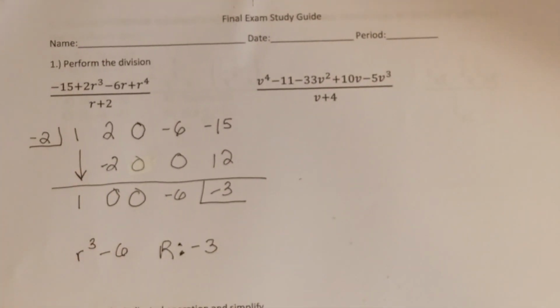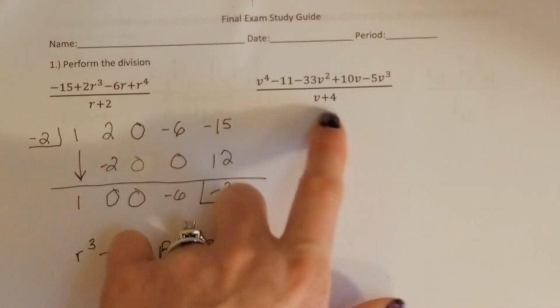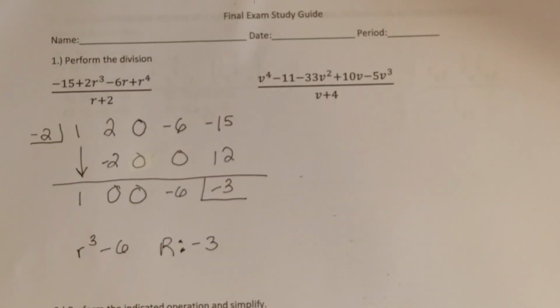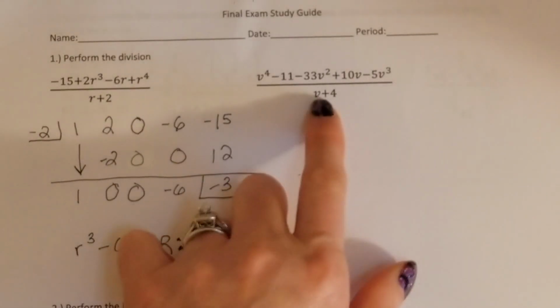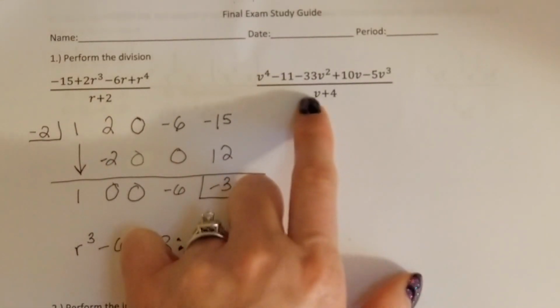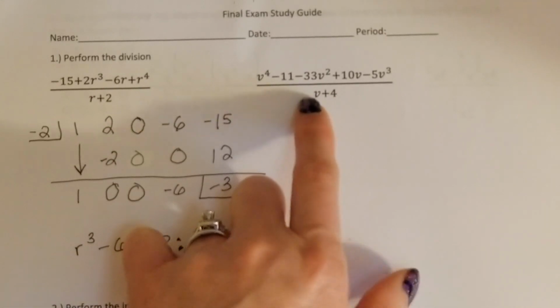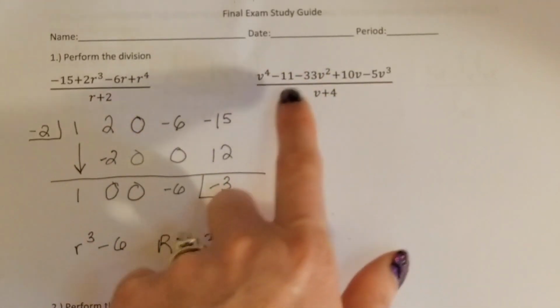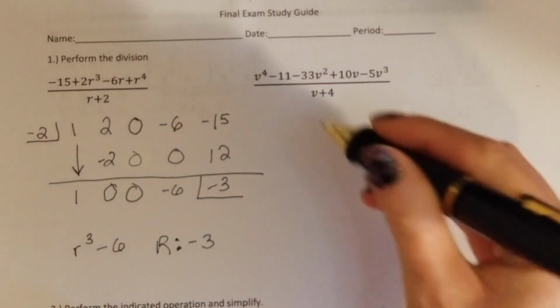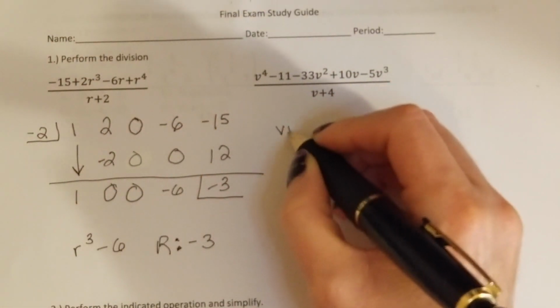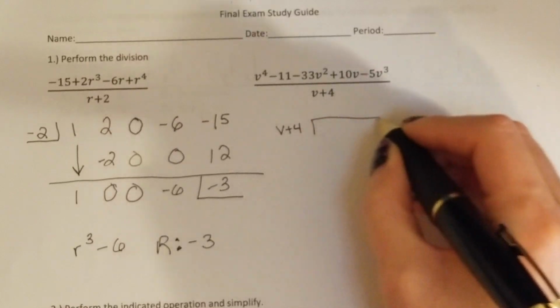Okay, the second one, I'm going to go ahead and show you how to do it with long division, just in case you can't use synthetic on the test. If this was like a v squared, or if you had a 2 in front of the v, or if this was multiple terms, more than 2 on the bottom, you would have to do long division. So we would have our v plus 4 on the outside.